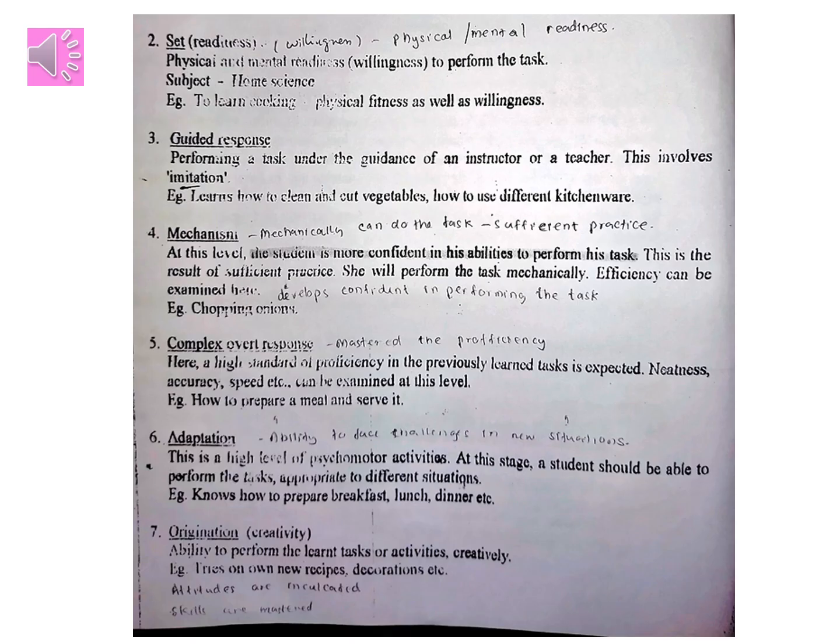Second one, physical and mental readiness set to do this one. Third one, you get additional help from a teacher or from a book. Right? Manual one there. Fourth one, mechanism. Right? Now we are doing the task, mechanism.